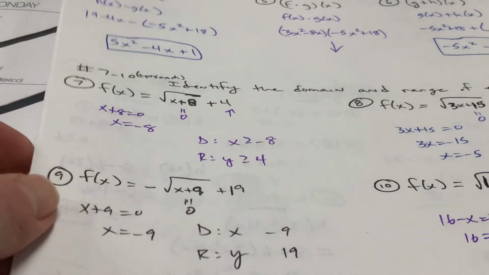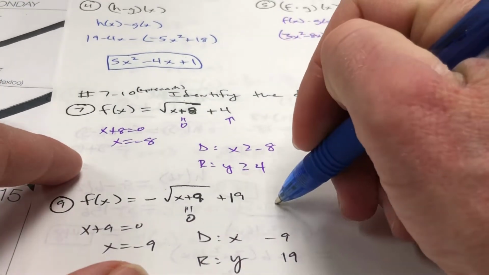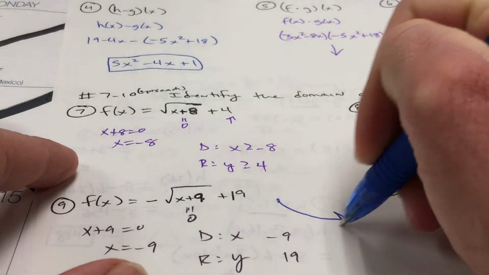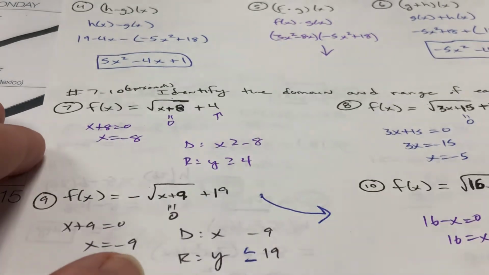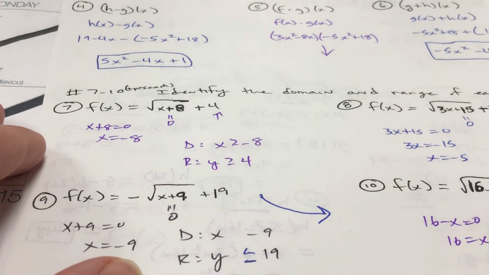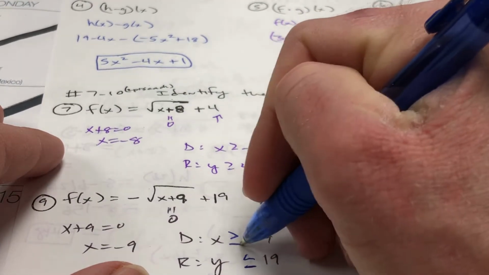That changes on 9. On 9, the graph's going to look like this. As x gets bigger, y is going to get smaller, so the range is y less than or equal to 19, while the domain is still x greater than or equal to negative 9.